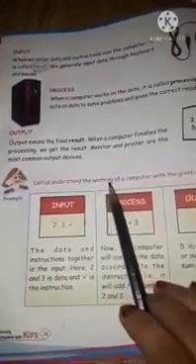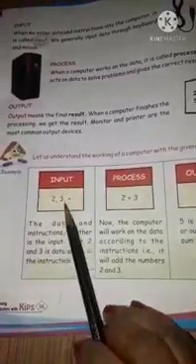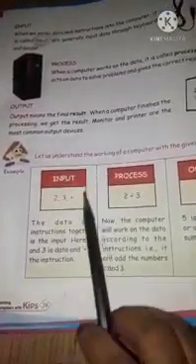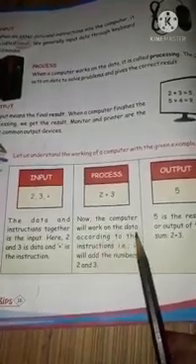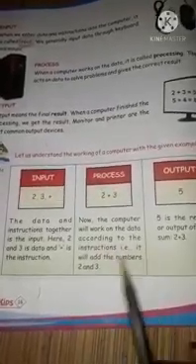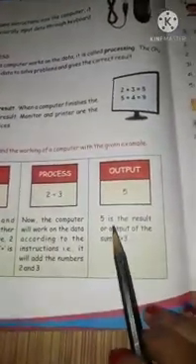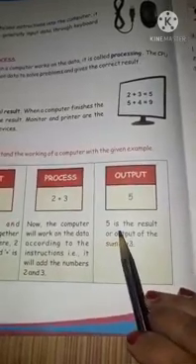Let us understand the working of a computer with the given example. See children, if we enter 2, 3 plus, that is input, and the data and instructions together are the input. Here 2 and 3 are data and plus is the instruction. Now the computer will work on data according to the instructions, that is it will add the numbers 2 and 3, and after processing we get the result. Here 5 is the result or output of the sum 2 plus 3.